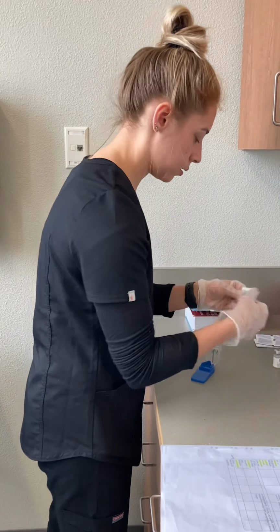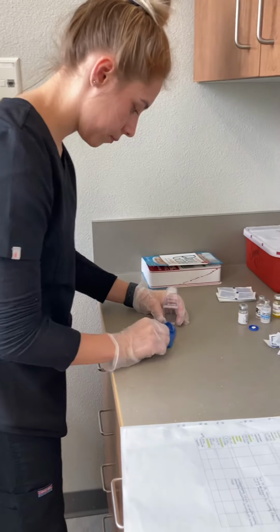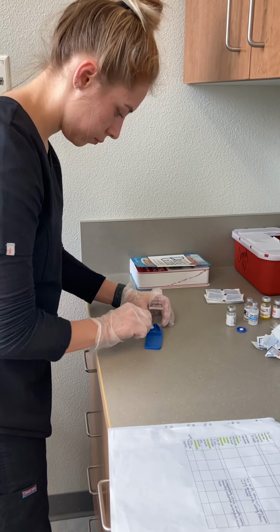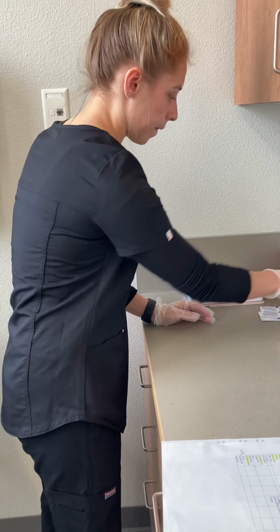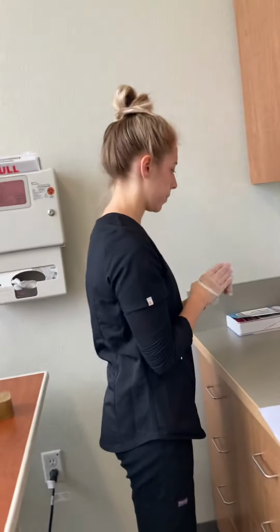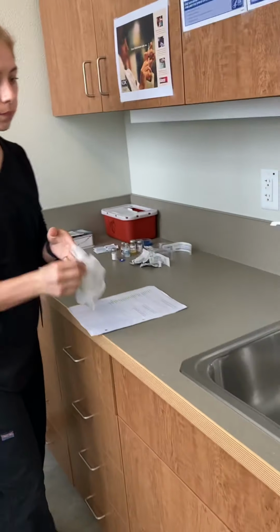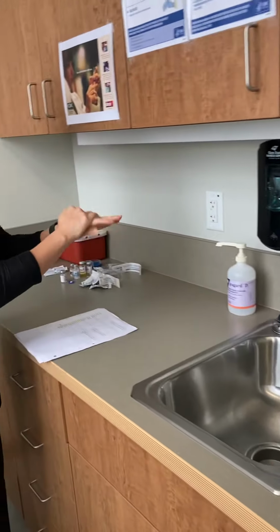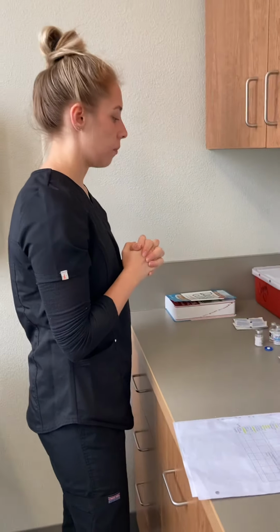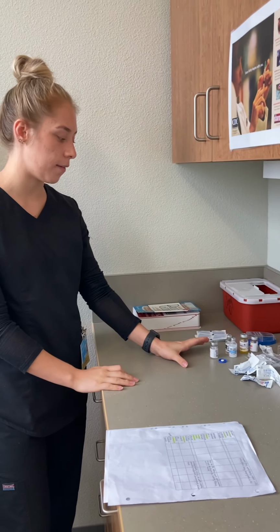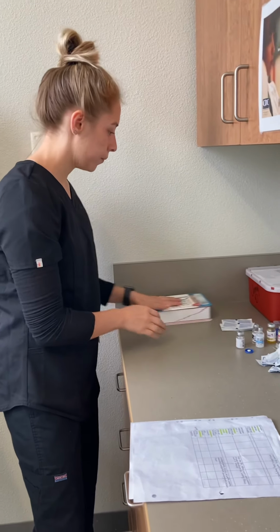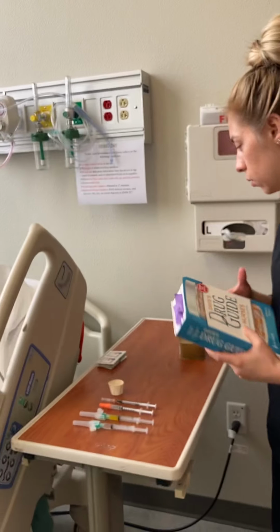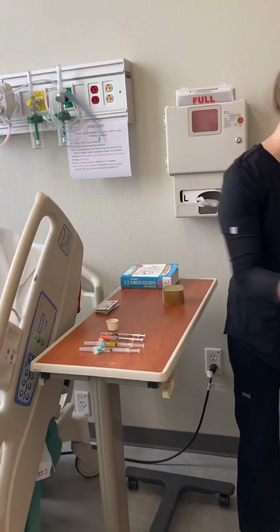Going to clean the pill cutter. Put it to the side. I am going to remove my gloves, wash my hands. I will have put all my medications in the appropriate receptacle, ensuring that I have another nurse with me to ensure that I am disposing them correctly. So now I'm going to get ready to go to my patient's room.